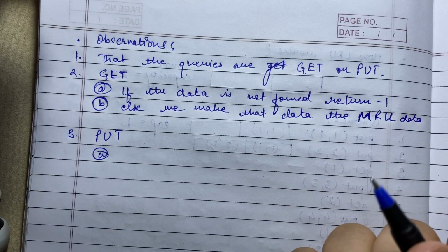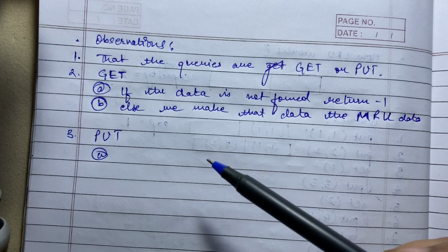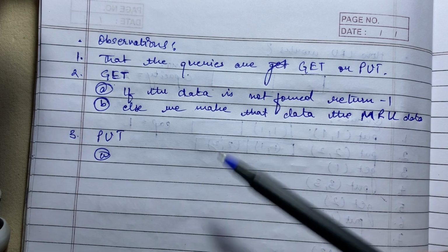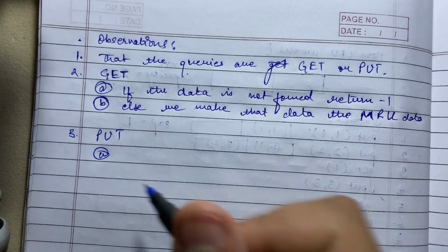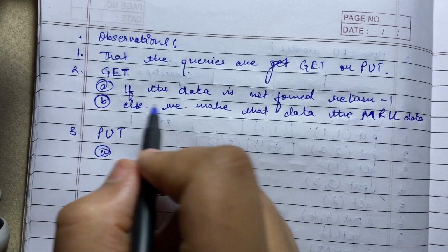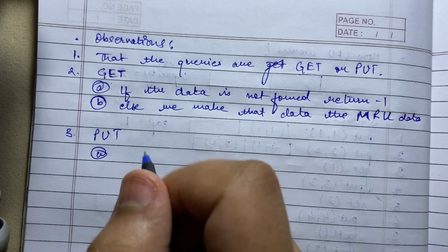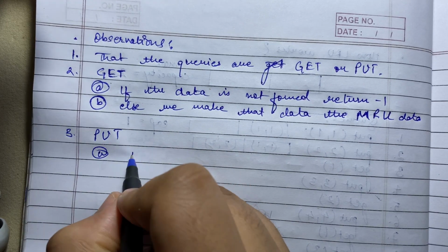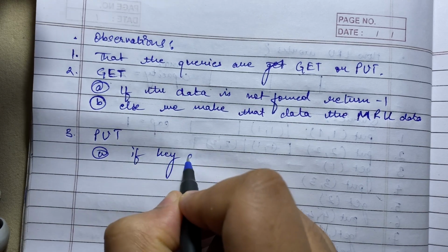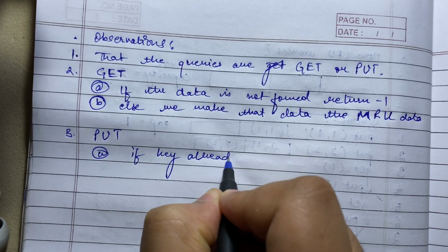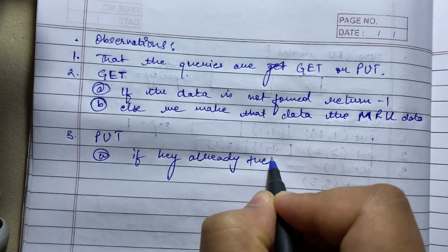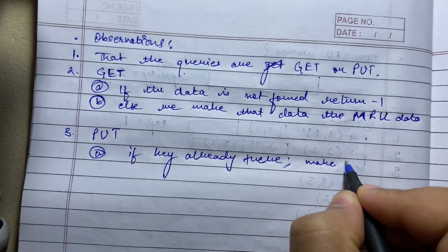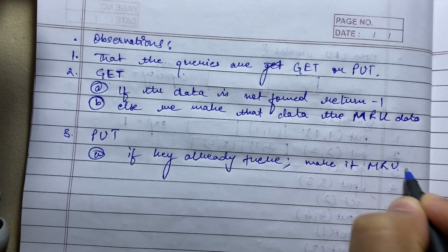The first thing was that we were checking if it already exists or not, and if yes, then we make it the most recently used element. So same as whatever I have written here. So let me just write it real quick. If key already there, just make it most recently used. All right.